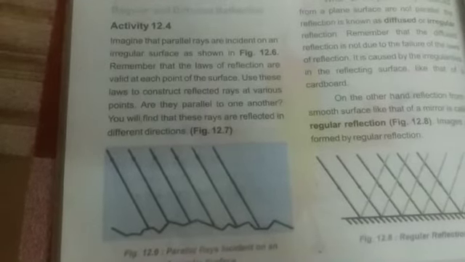So imagine that parallel lines are incident on an irregular surface. The parallel lines are falling on an irregular surface, a surface that is not regular. Remember that the laws of reflection are valid at each point of the surface. The rays are falling on the surface, but the law will be applicable at all those points. Use these laws to construct the reflected rays at different points.